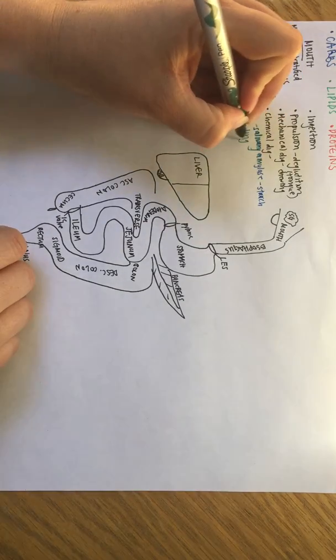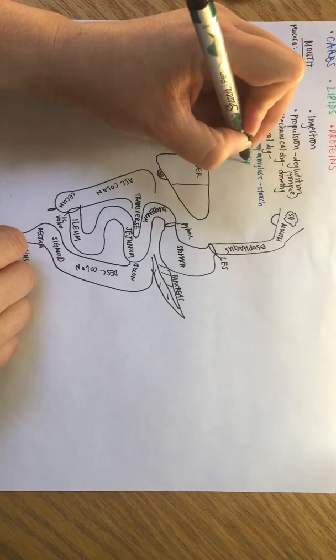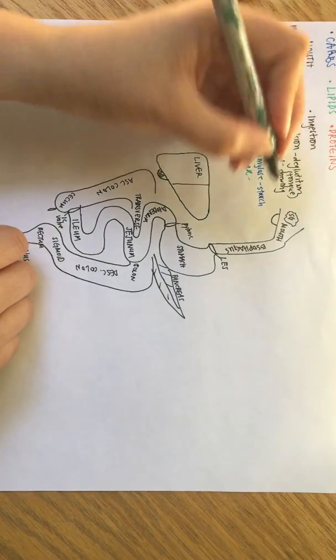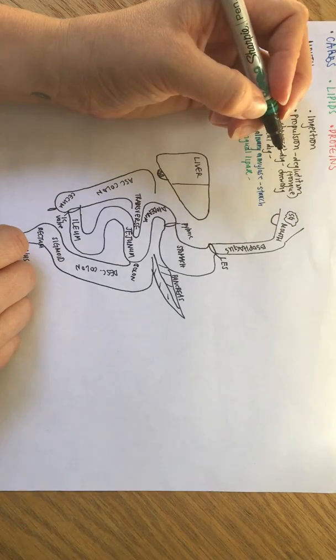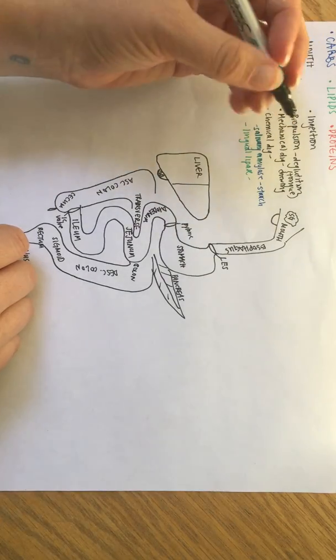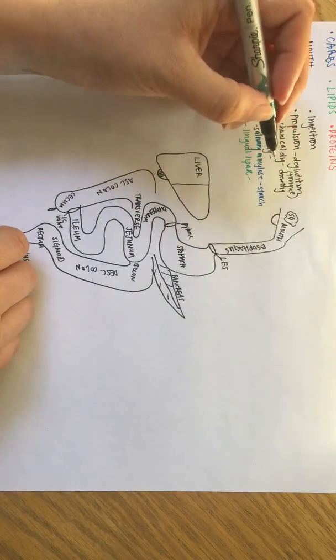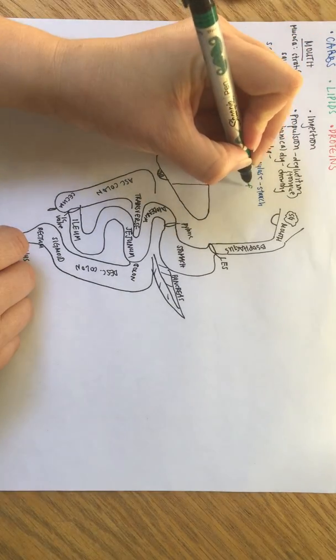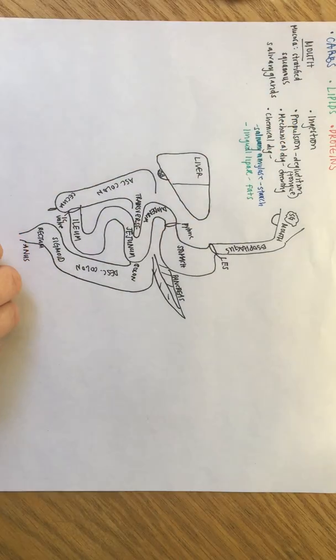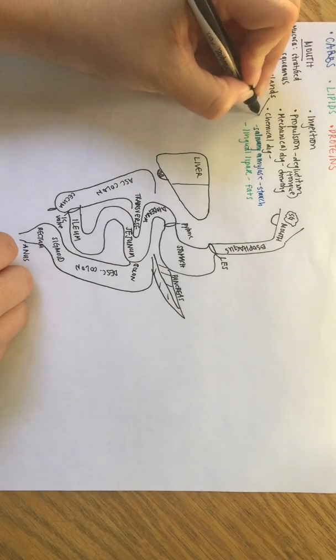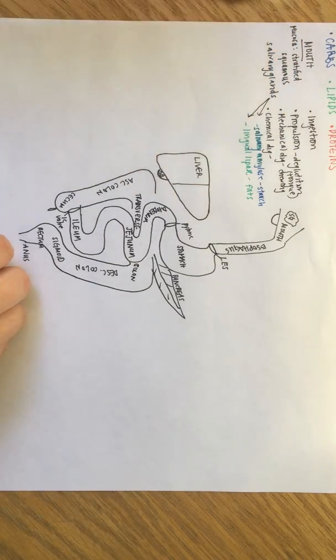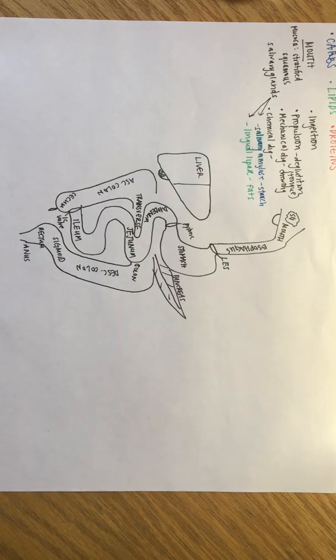and this one should be green. So lingual lipase, as the name suggests, lip means lipids, ase means enzyme that sort of helps with those breakdowns. So this is going to start to digest larger fats. So the salivary glands are going to produce these two enzymes, salivary amylase and lingual lipase, and that's where we begin digestion in the mouth.